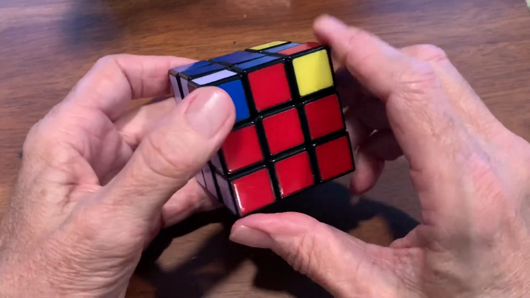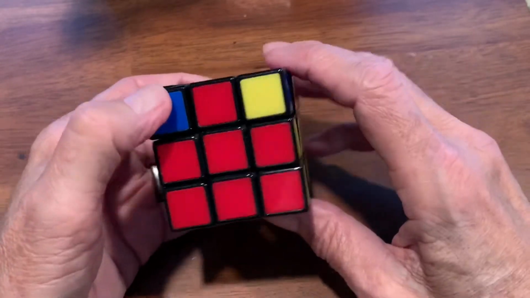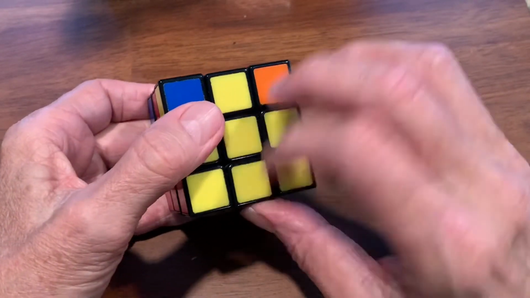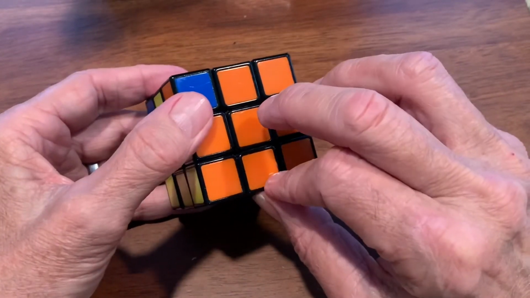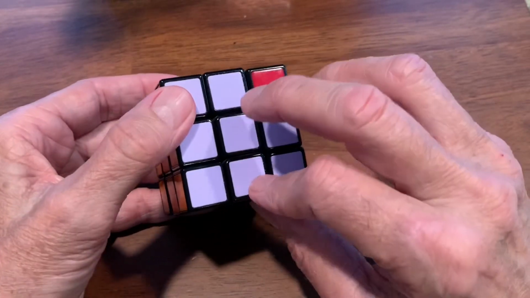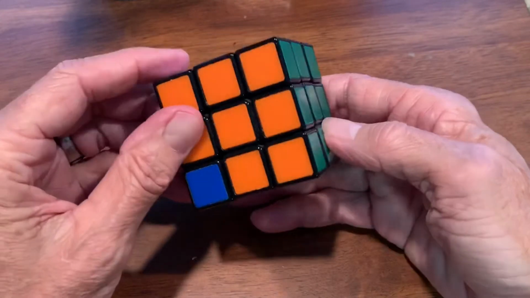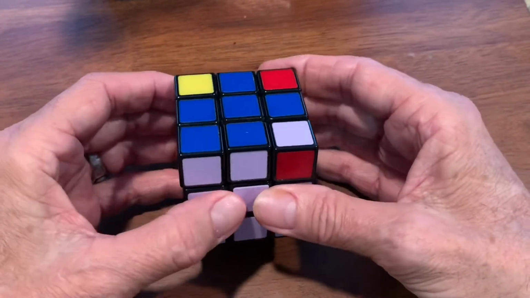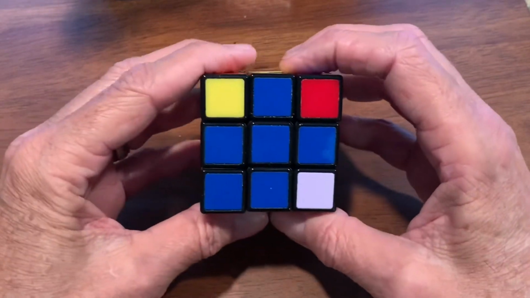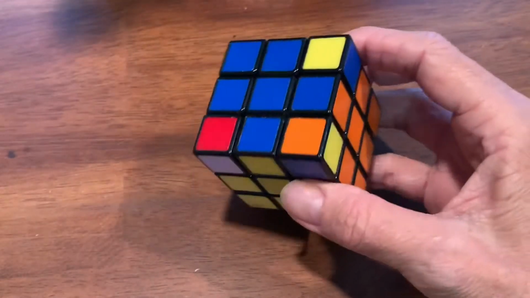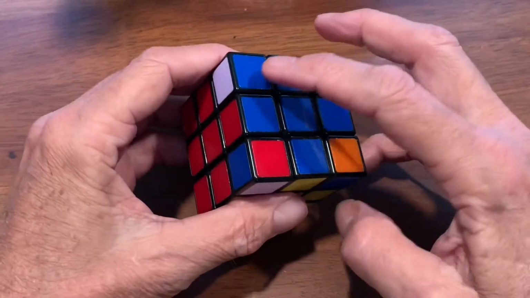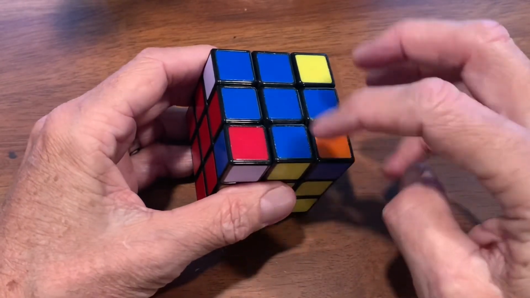Now let's take a look. We have the red side lined up, the yellow side lined up, the orange side lined up, and the white side lined up. And we haven't messed up anything that we've done so far. Pretty cool, huh? Next step is we need to solve the top blue corners.